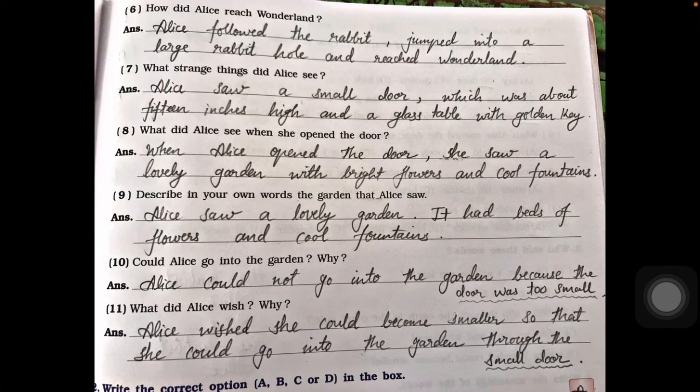Okay. Now question number 10, could Alice go into the garden and why? We all know that Alice could not go into the garden because the door size is very small. So here we can write because the door was too small. Now last and final one, what did Alice wish and why? Alice wished she would become smaller so that she could easily get into the garden through the small door.